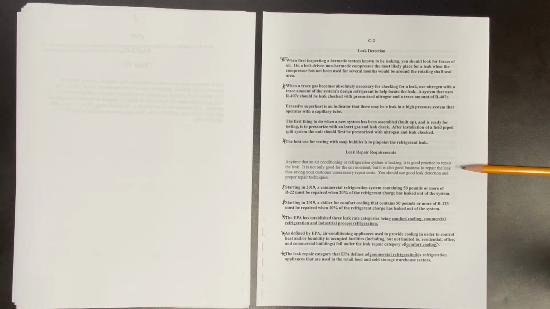Leak repair requirements. Anytime that an air conditioning or refrigeration system is leaking, it is good practice to repair the leak. It is not only good for the environment, but it is also good business to repair the leak, thus saving your customer unnecessary repair cost. You should use good leak detection and proper repair techniques.